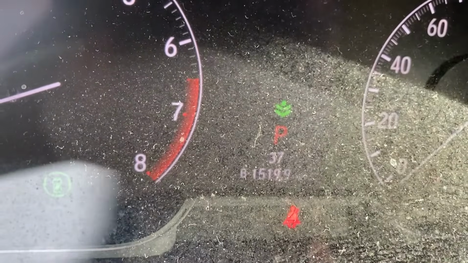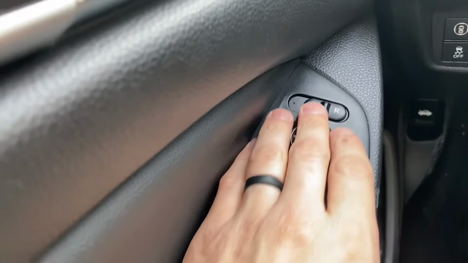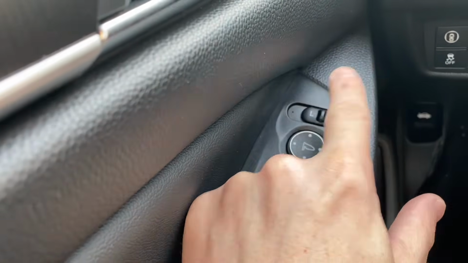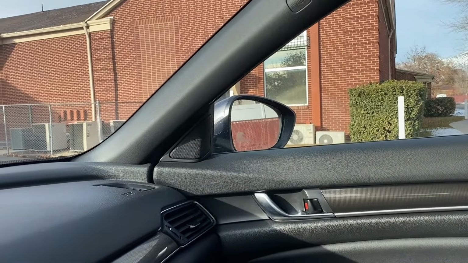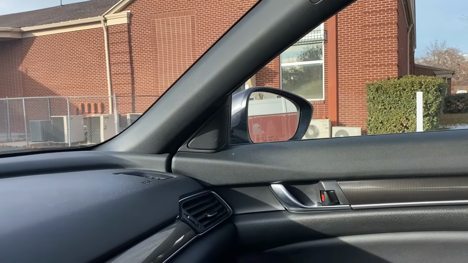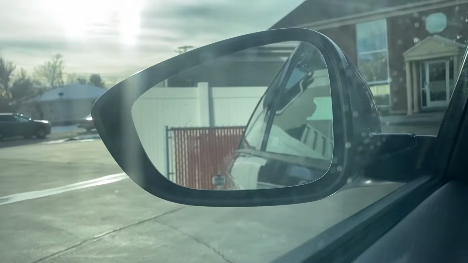At the very bottom, it cycles through the trip and the odometer. This right here, if it's all the way to the right, it's going to control the right side view mirror. So we can go left, right, up, down, and then swap this over to the left, and you can control this one.